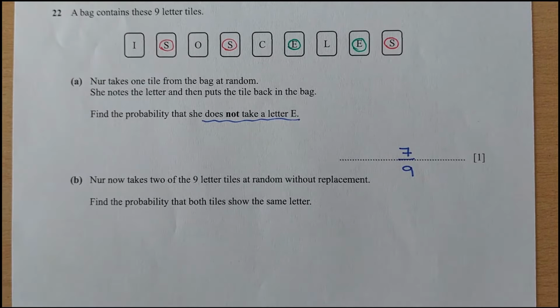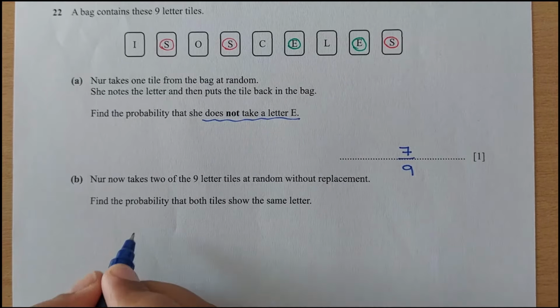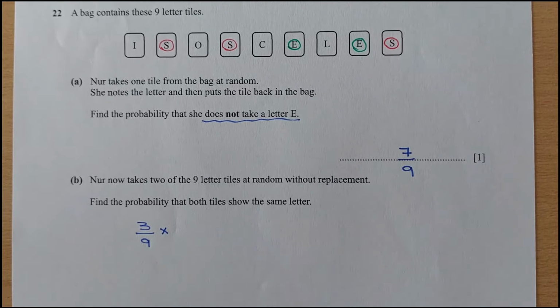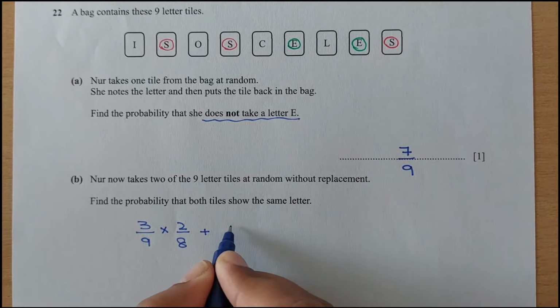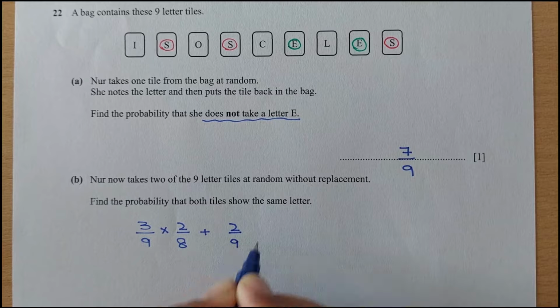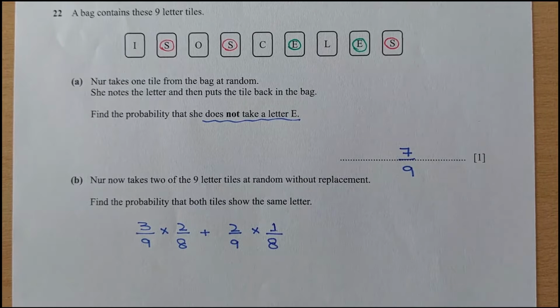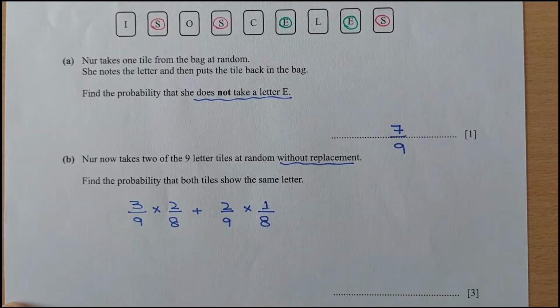So first let's find for S. If she picks S, how many S are there? There are 3 S out of 9 tiles. Next time again she picks S. Now 2 S are left out of 8 tiles. Plus, now work on E. There are 2 E's out of 9 tiles, and the next time 1 E is left out of 8 tiles, because this question is without replacement, without putting it back, right? So let's simplify.